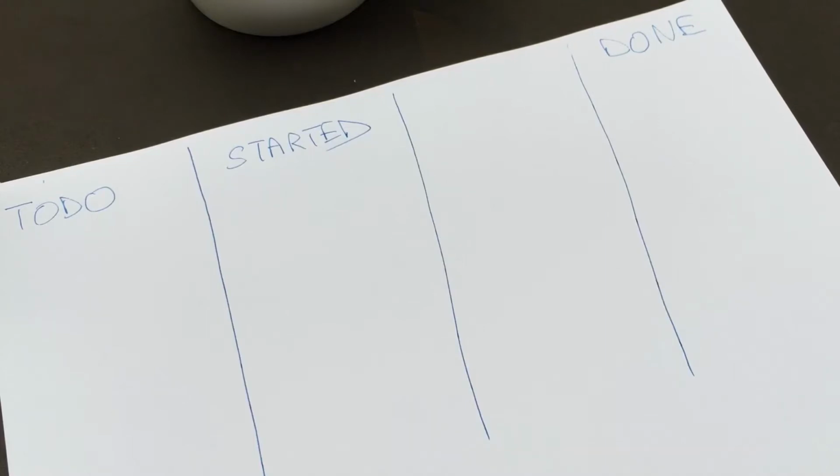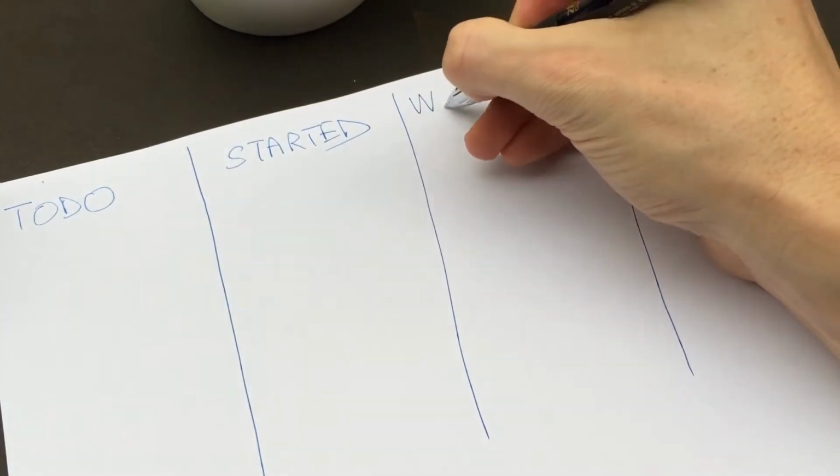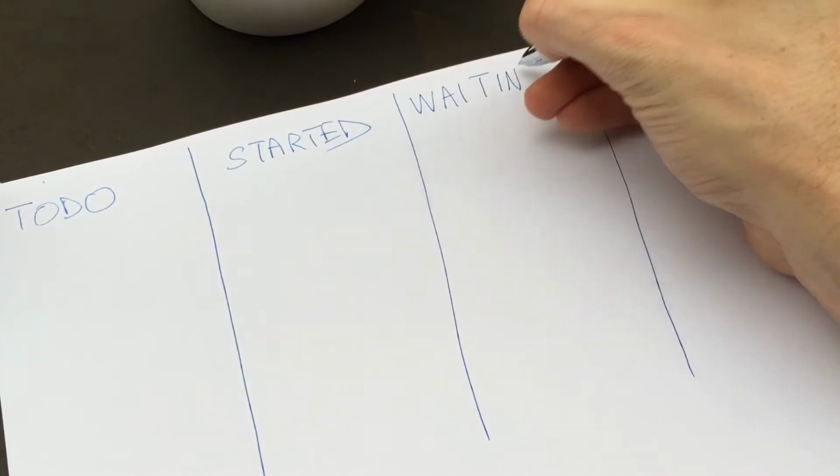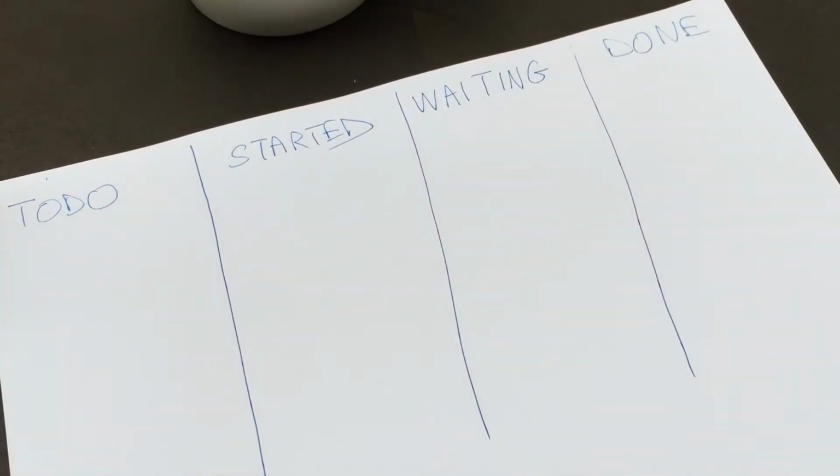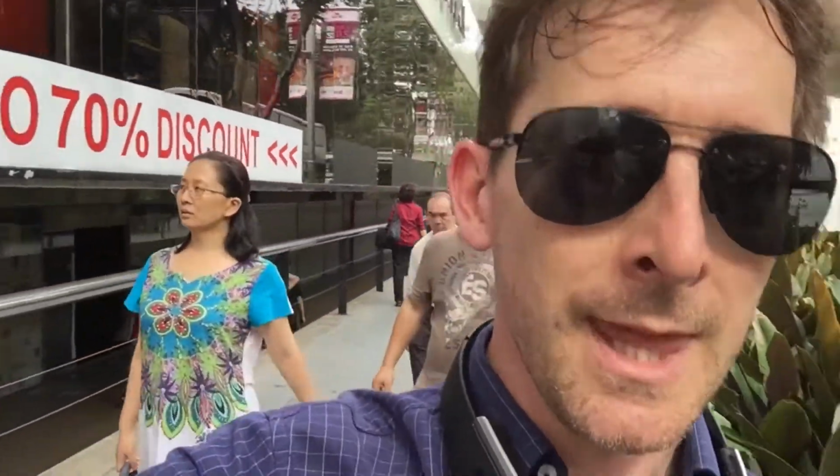That's fairly simple. Then you can make it a bit more complex by adding another column called waiting or on hold. This is for all the tasks that you can't really work on because you're waiting on somebody's input. You're waiting on someone else. So there's nothing you can do on that task, but that task has already been started. And you want to keep track of the fact that you're waiting on somebody else's input, so you put it inside this column. It's not consuming any of your time, it's consuming some lead time overall, and you want to keep track of that.